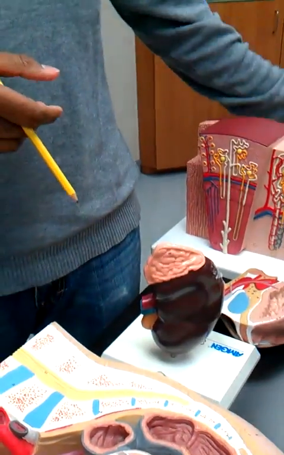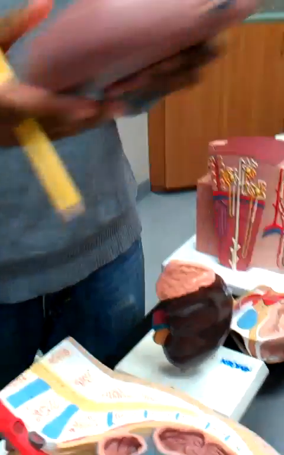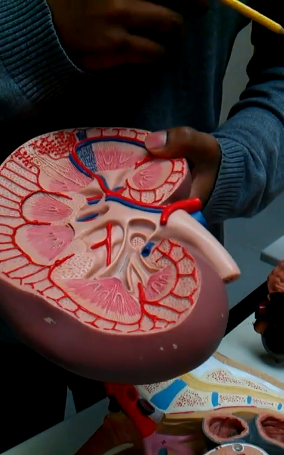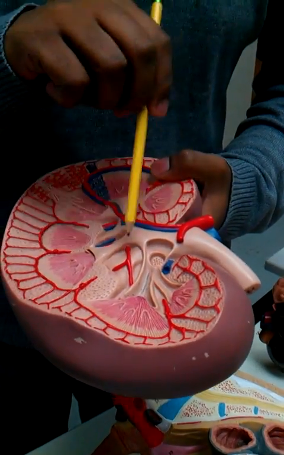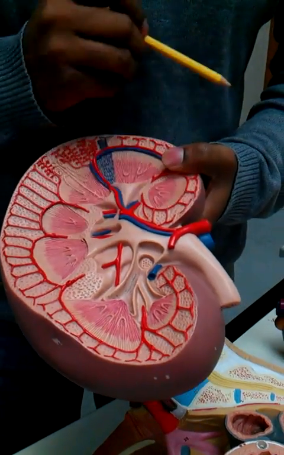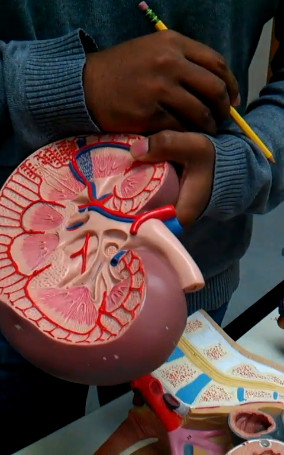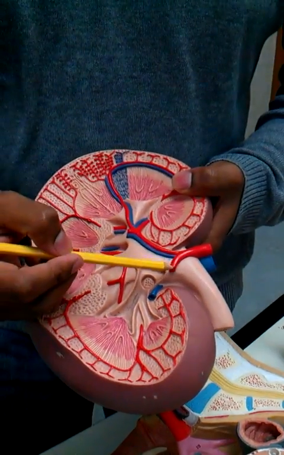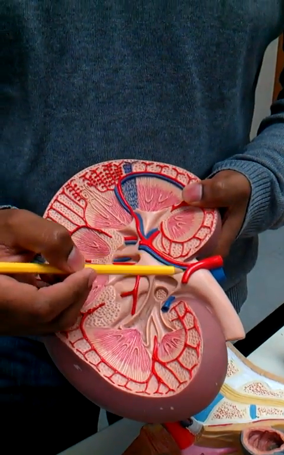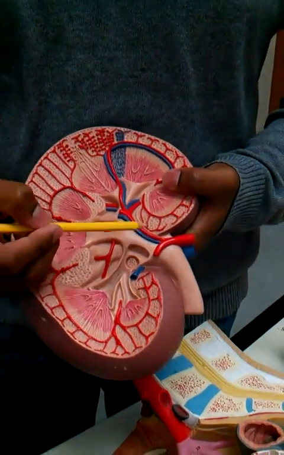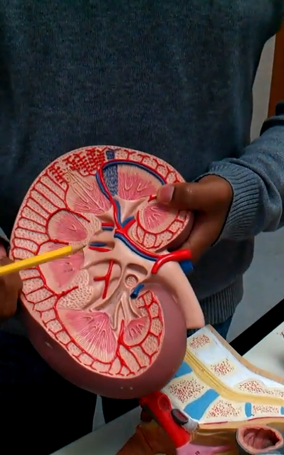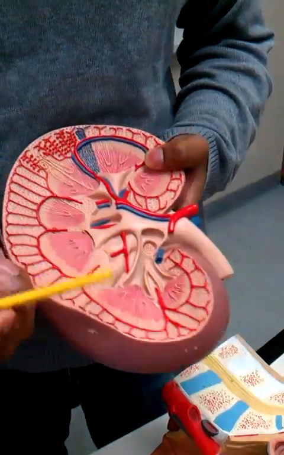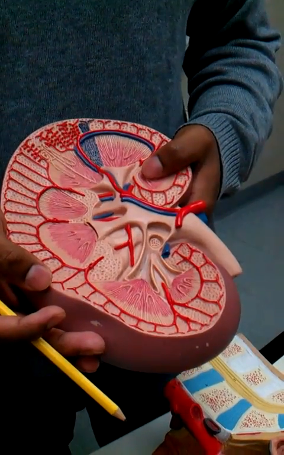All right, the next one, number 10, renal artery and renal vein. The artery that comes out from the aorta is going to come into the kidney. So this is the renal artery right here, and this has to be the renal vein. Now the renal artery is going to separate into the segmental artery and segmental vein, which are these two. The segmental vein has to be the blue one, simple as that. Next, number 12, the interlobar artery and vein.